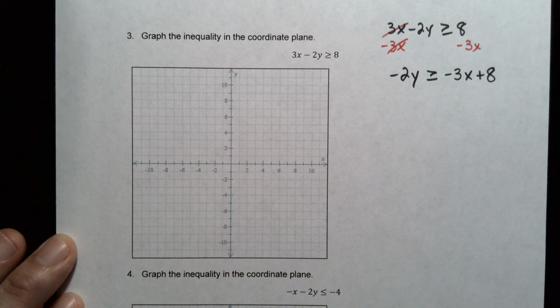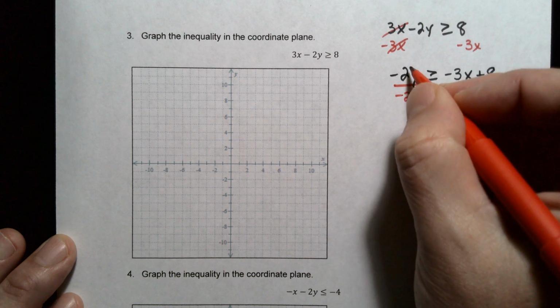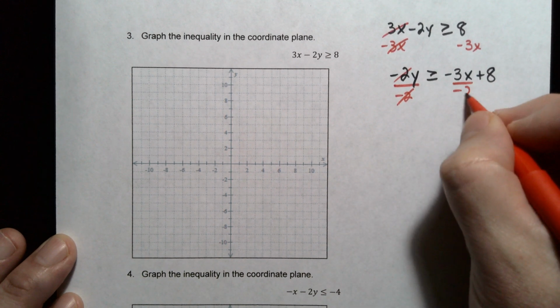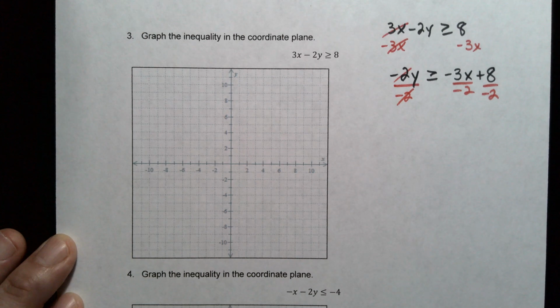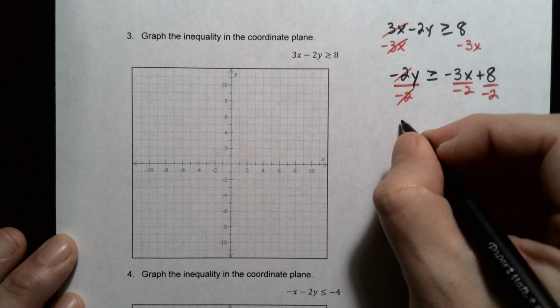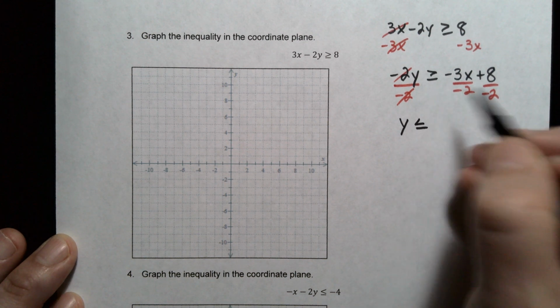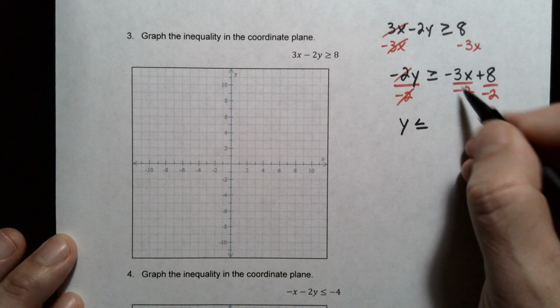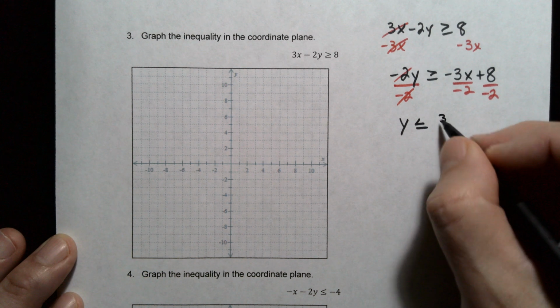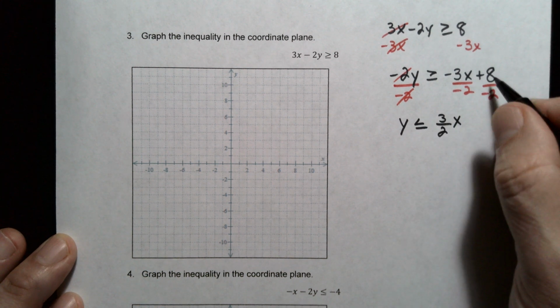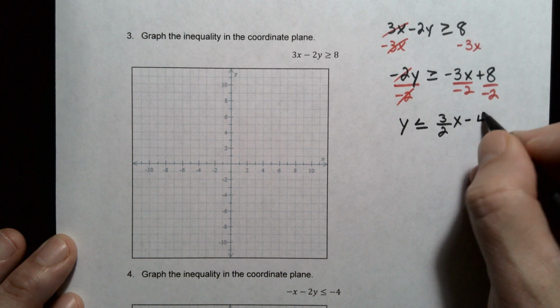Now I need to divide by the negative 2 to get the y by itself. Divide by negative 2, divide by negative 2. Remember, I'm dividing by a negative number. Once again, the inequality goes the other direction. So this becomes y is less than or equal to, because I divided by a negative, 3 over 2. The negatives will cancel out, so 3 over 2 x. And then 8 divided by negative 2 is negative 4.